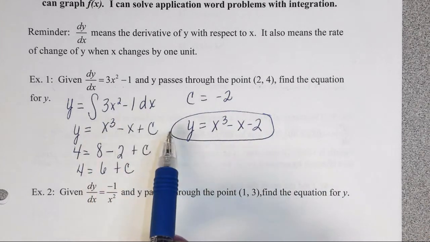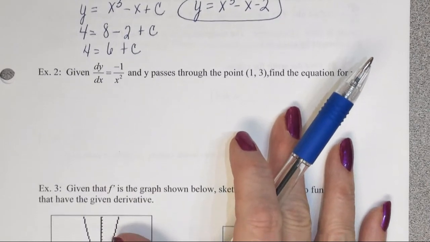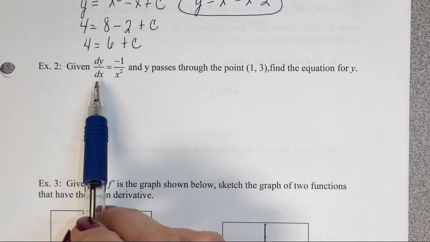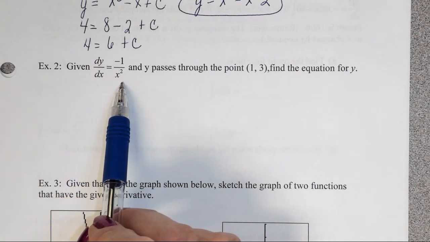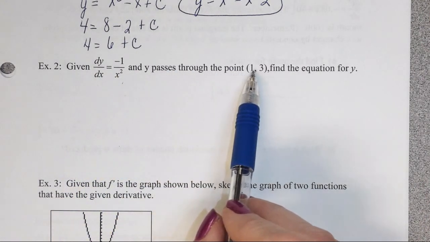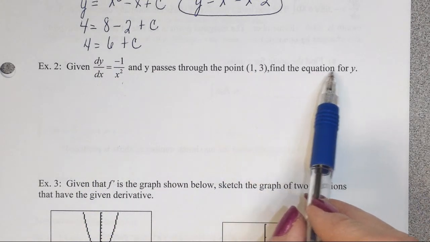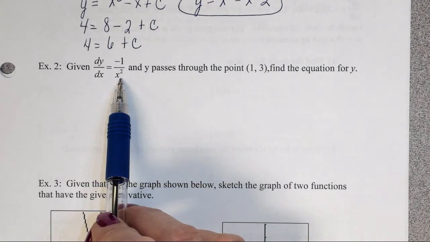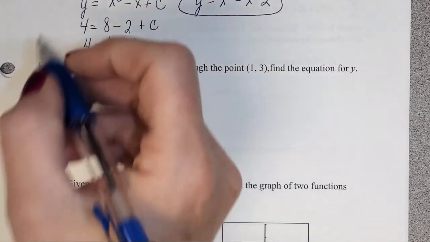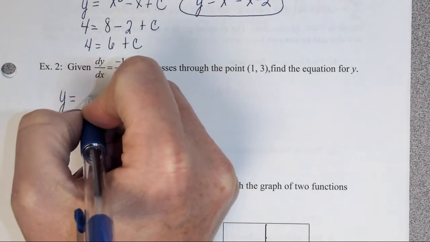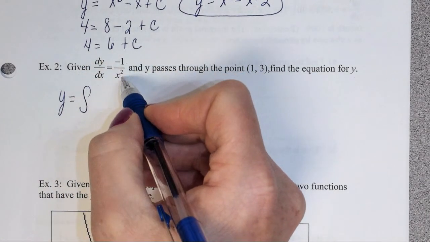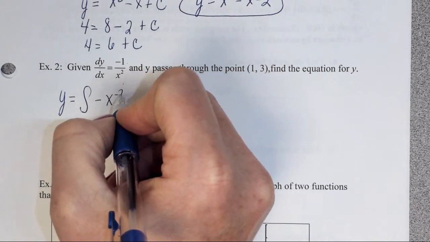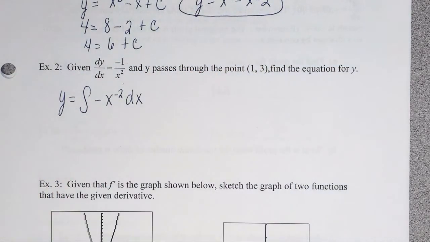Okay? So taking it one step beyond what we did yesterday. Example 2. We're given again dy dx is negative 1 over x squared. Y must pass through this point 1, 3. Find the equation for y. What do we do to dy dx? Take the integral. So y is going to equal the integral of, now what's a better way of writing this? Good. Negative x to the negative 2.